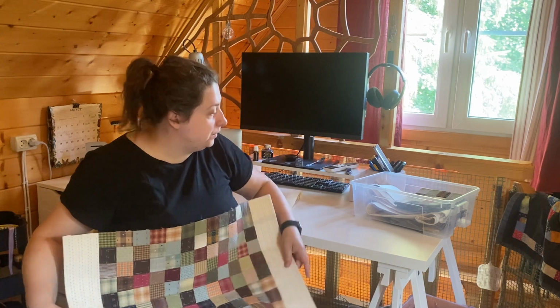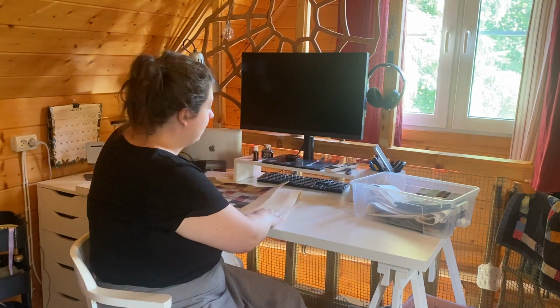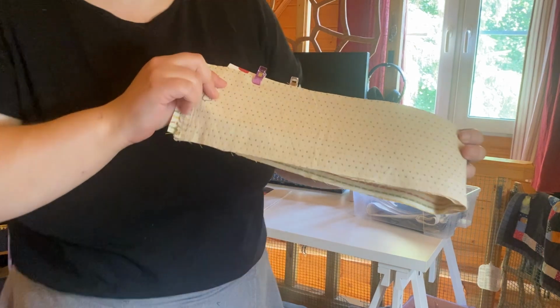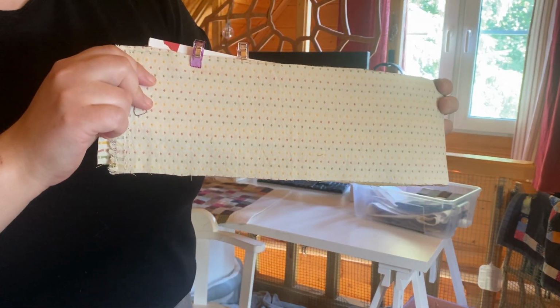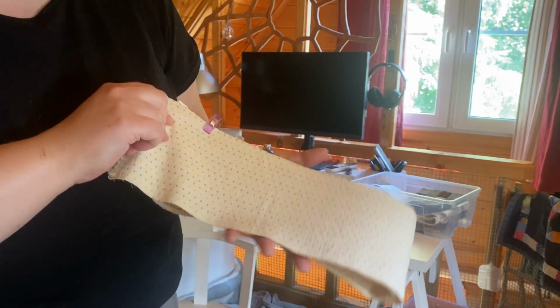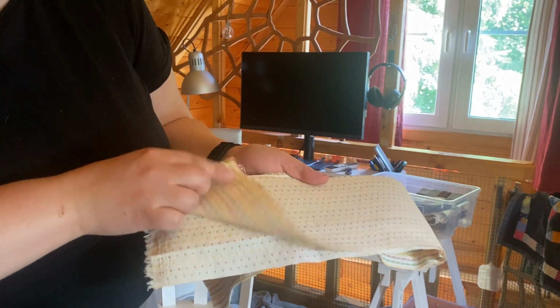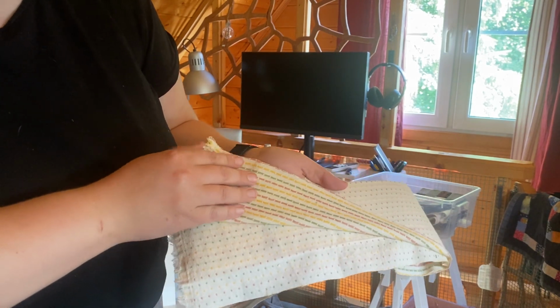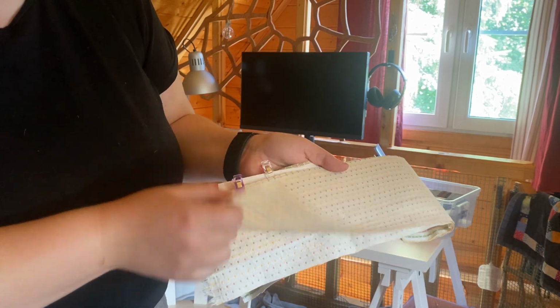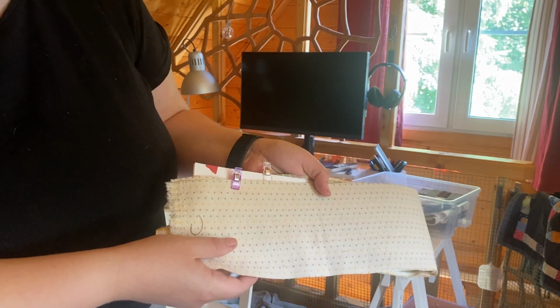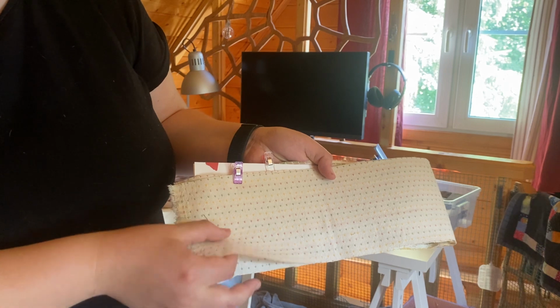Yeah, let me show you the fabric that I chose for the neutral. It's very, very beautiful. It's very friendly, I should say. The pattern on this fabric isn't printed, it's woven. And all the Japanese fabrics have this quality, they're not printed.